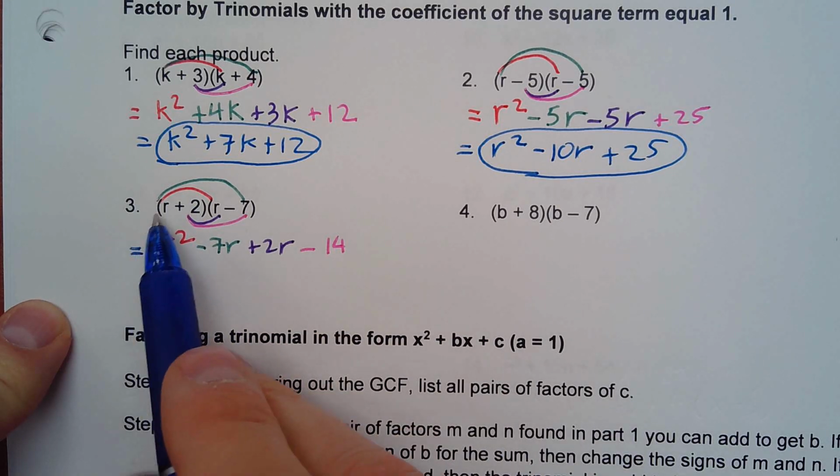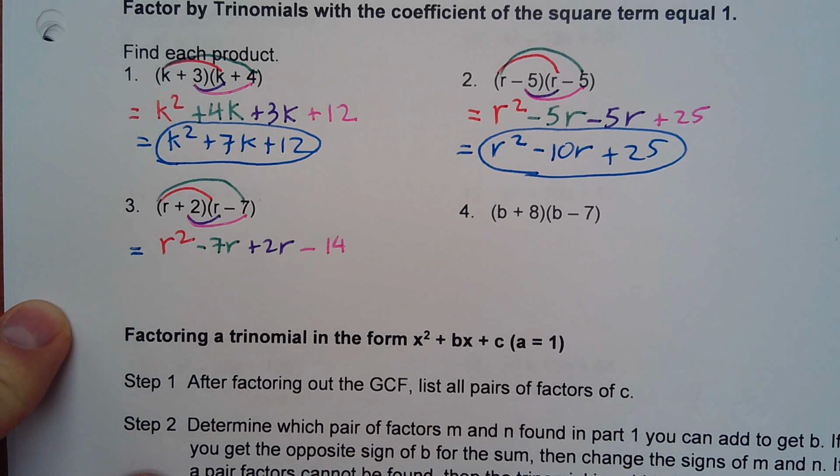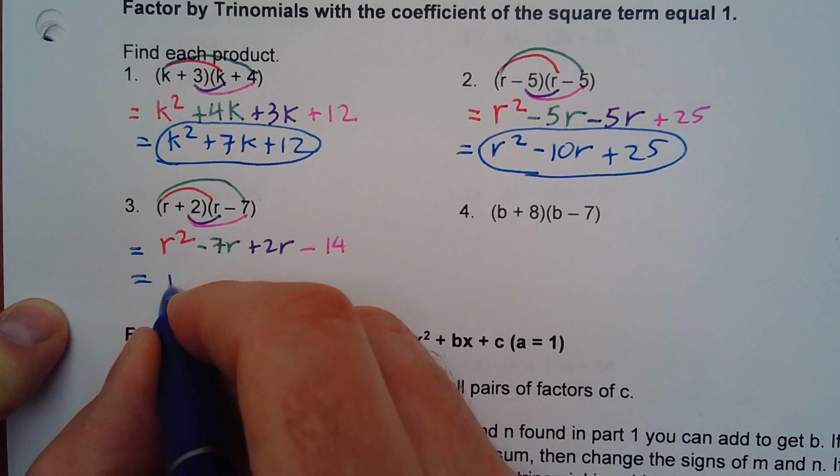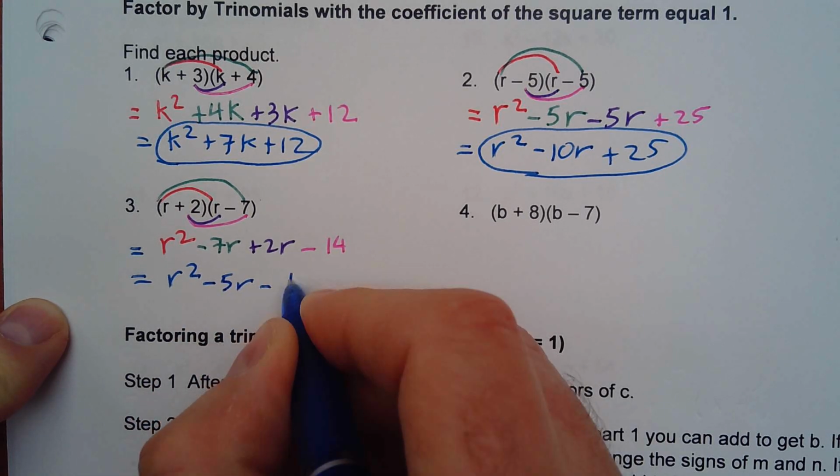Again, the other way to think about it, you're distributing the r to each term here and then distributing the 2 to each term here. So that'd be r squared minus 5r minus 14.